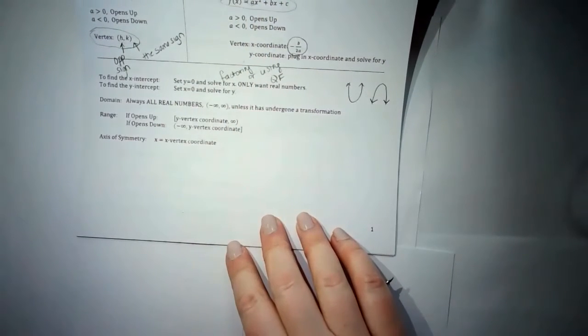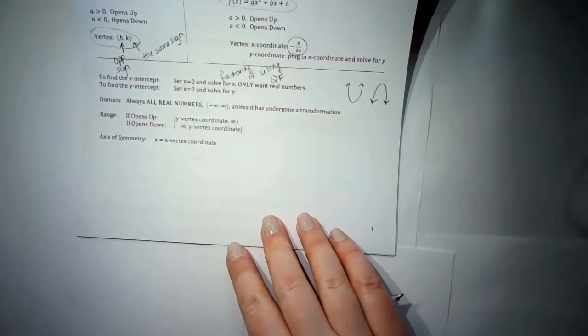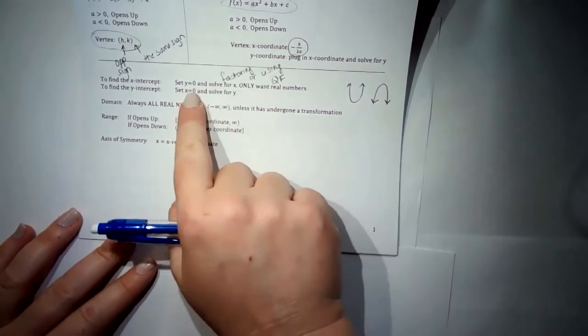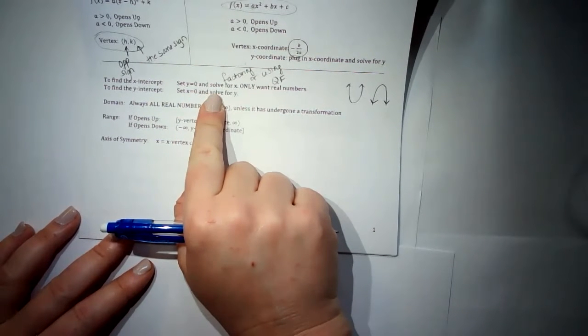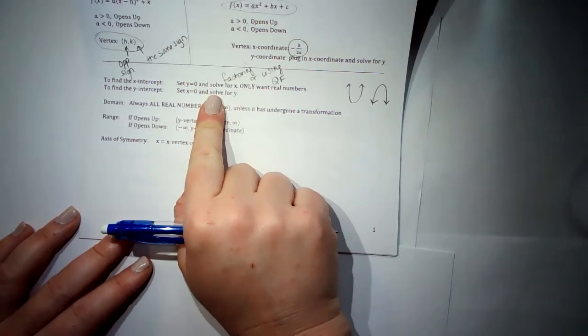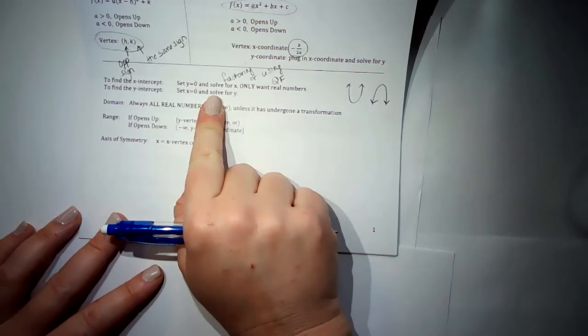All those answers, x equals a number, are x-intercepts. You just may not have known it. You set the equation equal to 0 and solve it, either by factoring or the quadratic formula, but all those little answers are actually x-intercepts that you've been finding.